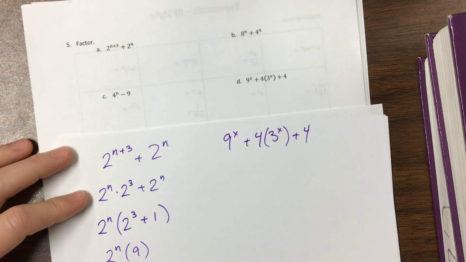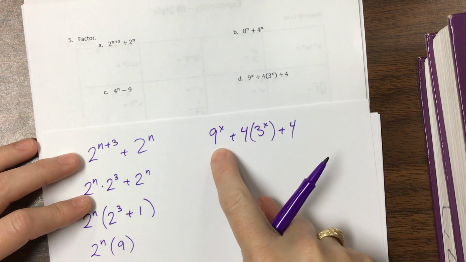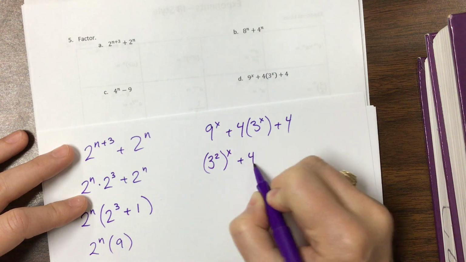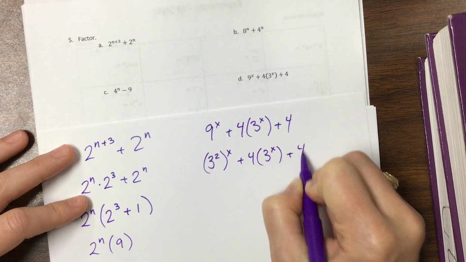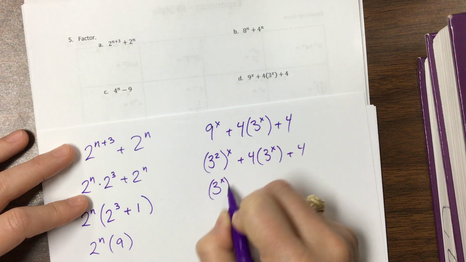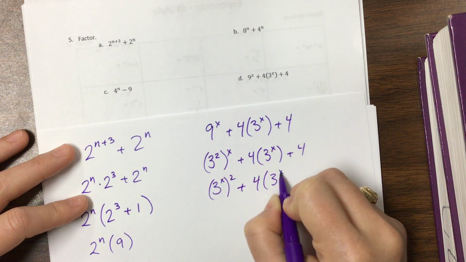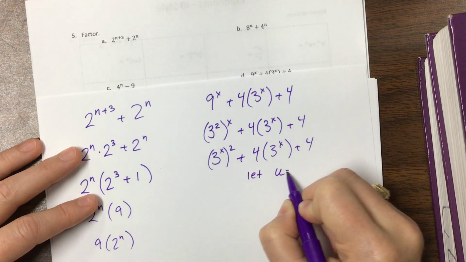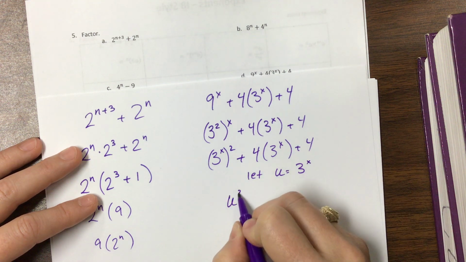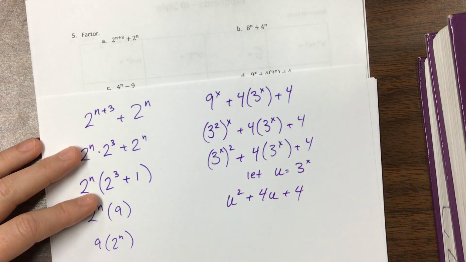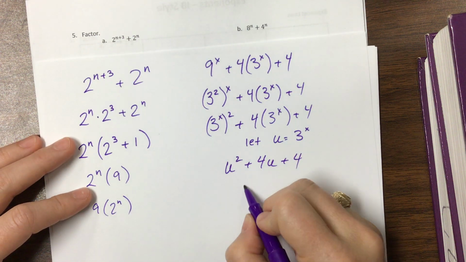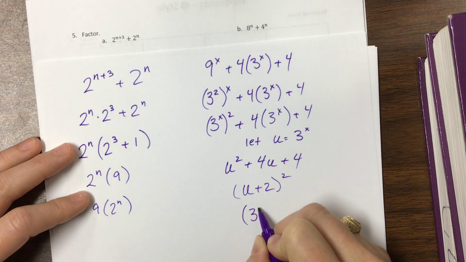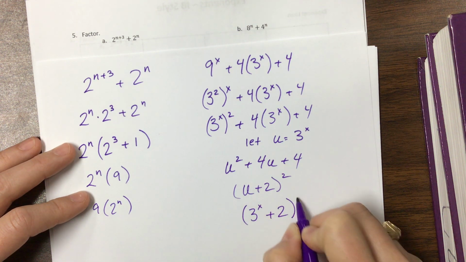This one is a good case of doing a U substitution. So here's what I notice. I have 3 and I have 9. Well, I know that 9 is a power of 3. So this is 3 squared to the x plus 4 times 3 to the x plus 4. I could say this is 3 to the x, squared. So now I can let u equal 3 to the x. Hopefully you recognize pretty quickly that this factors. That's u plus 2 squared. And therefore, this factors down to 3 to the x plus 2, squared.